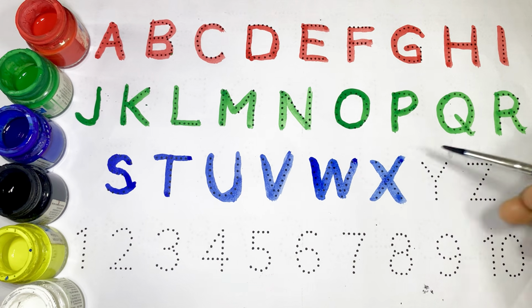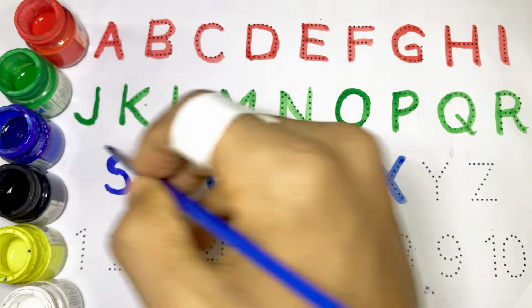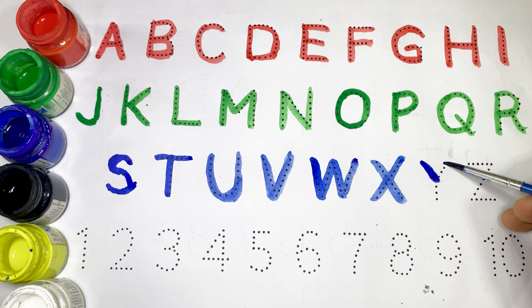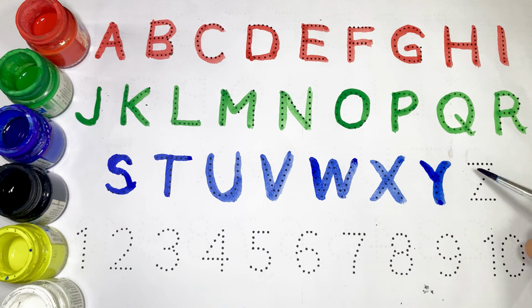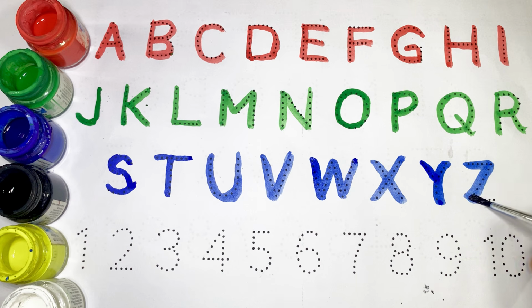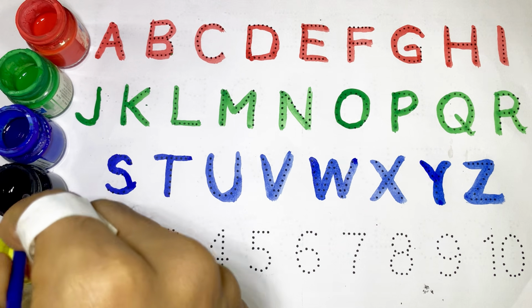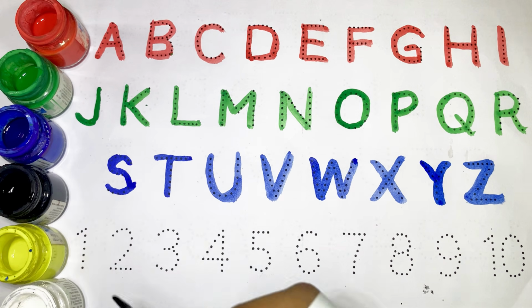X for x-ray. Y for yo-yo. Z for zebra. Kids, now I draw numbers and first I draw 1 and use black color.